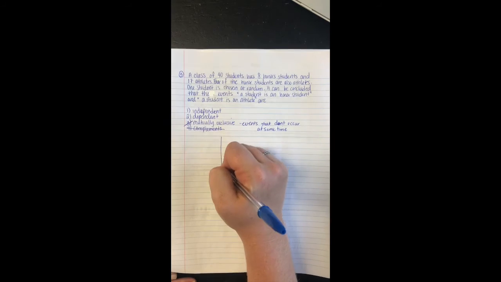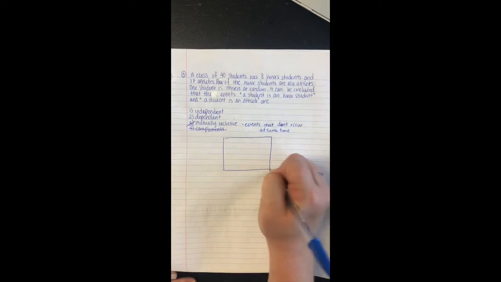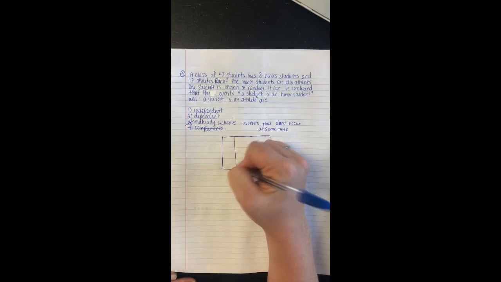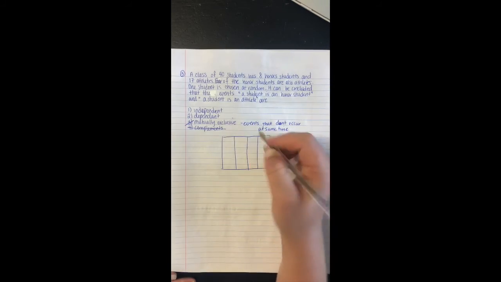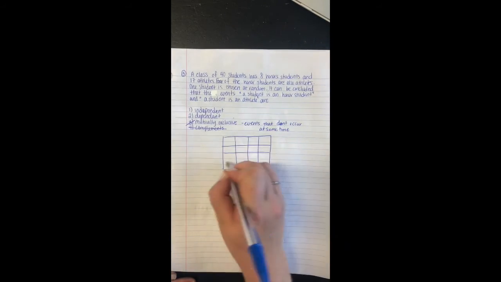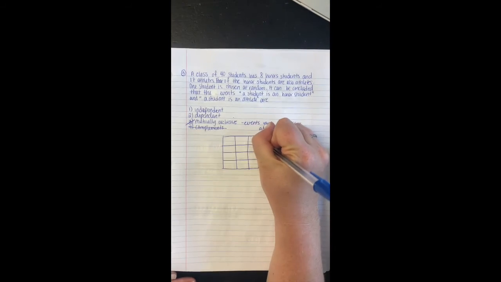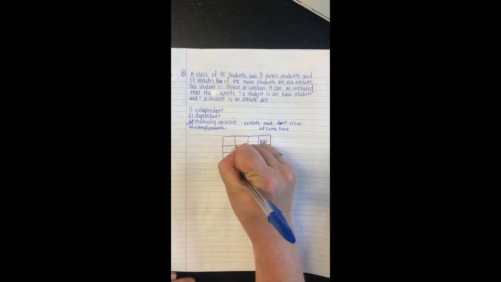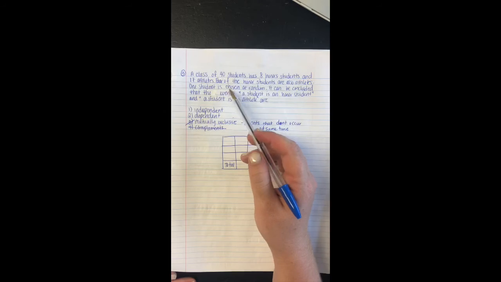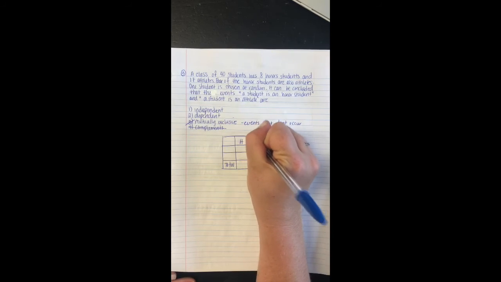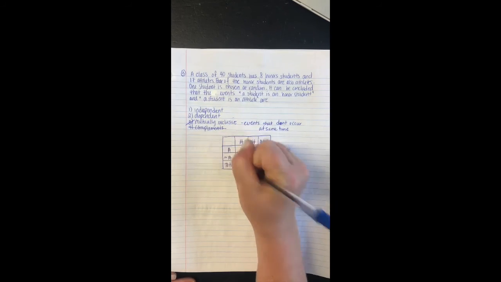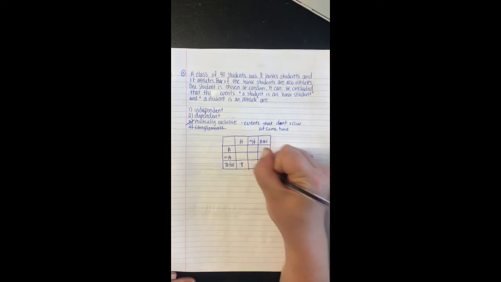So this time I'm going to make a two-way table, but because we have a class of only 40 students, I'm going to make it out of 40. My total adds up to 40. In a class of 40 students, we have honor students and not honor students, and athletes and not athletes. 8 of our students are honor students, so 32 are not honor students.